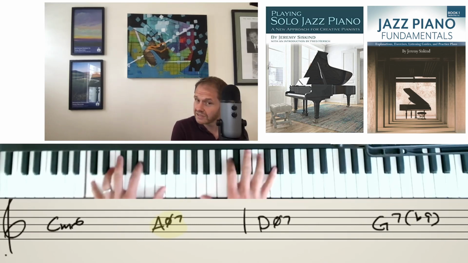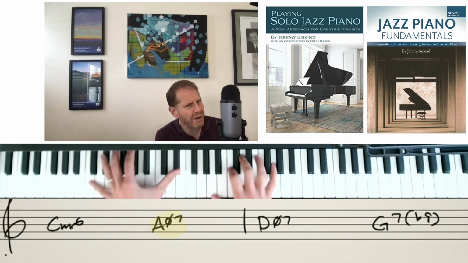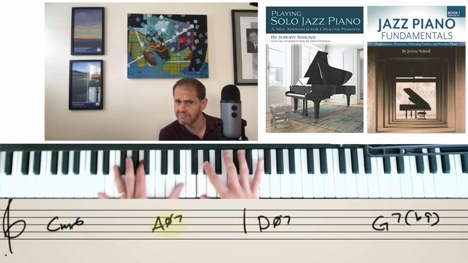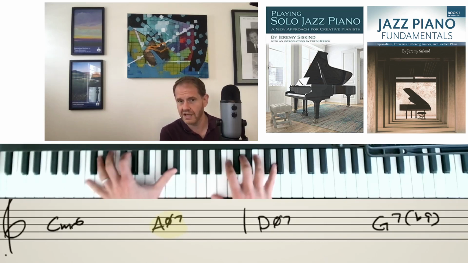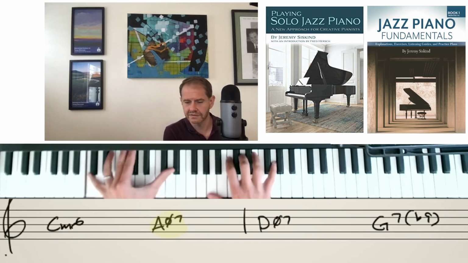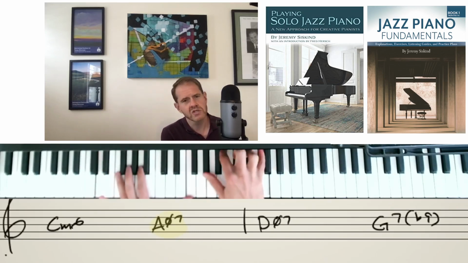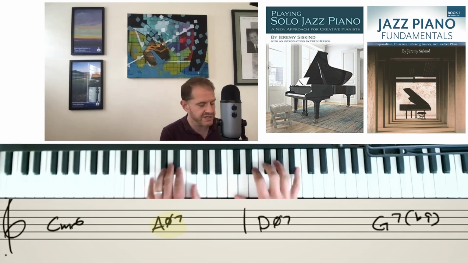So this is probably the most frequent version of the minor 1-6-2-5 progression that I hear. So if I'm playing Softly as in the Morning Sunrise, I'm probably choosing this A half diminished.